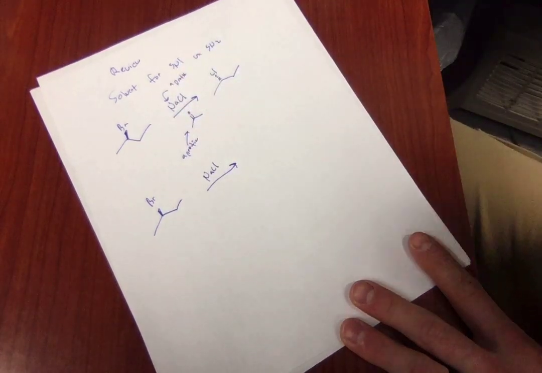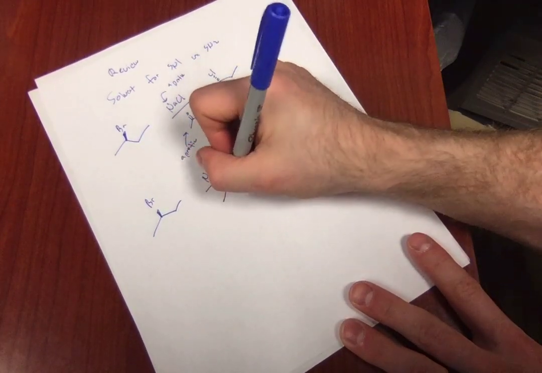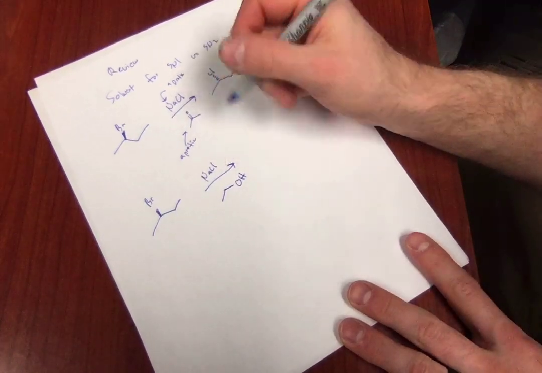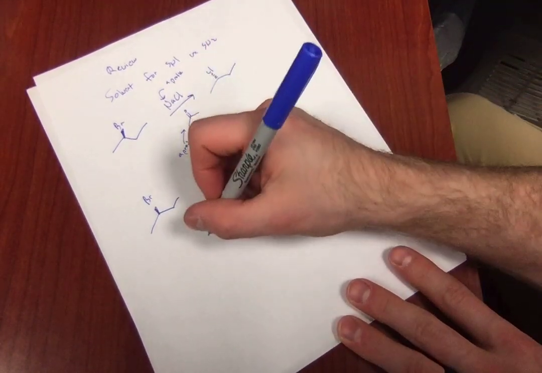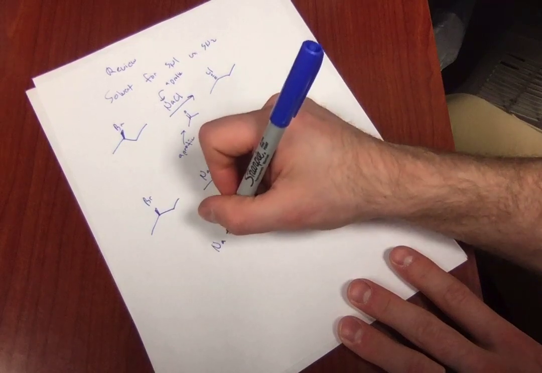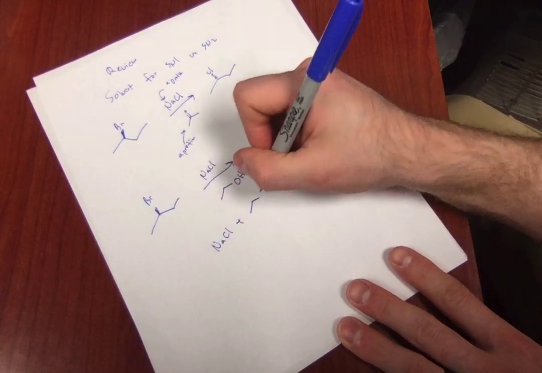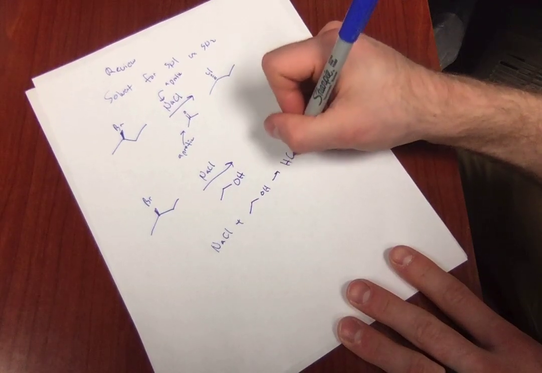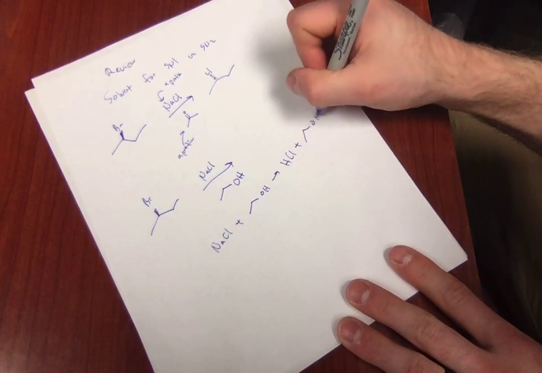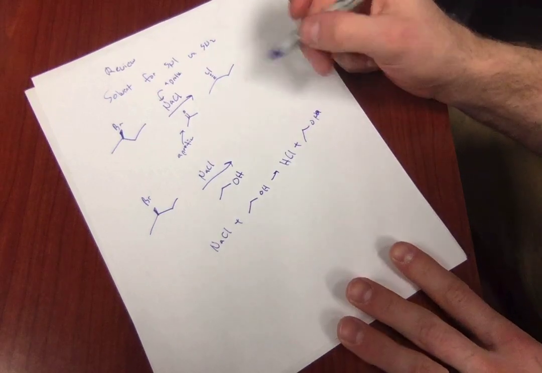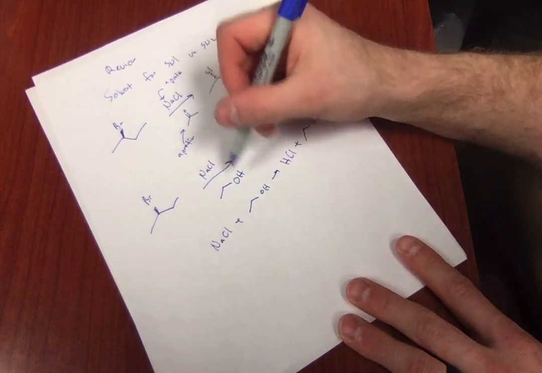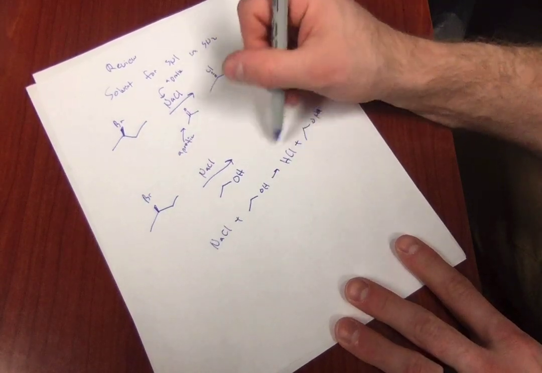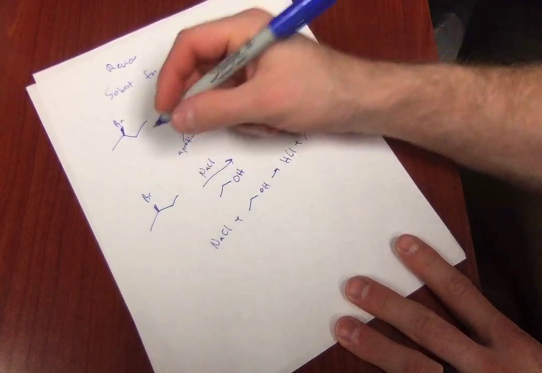if I was to add in something that is protic, like let's say I added in ethanol here, ethanol is going to mix with NaCl and give me some combination of HCl plus O and A here. So it's really not going to give me an SN2 reaction in this case. It's going to force it to SN1 because I'm making HCl when I add in a protic solvent.